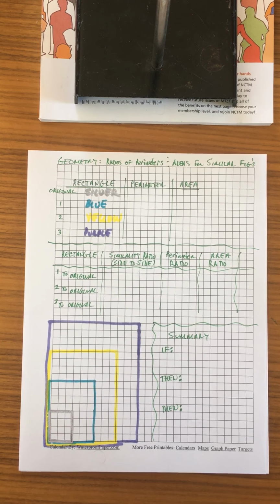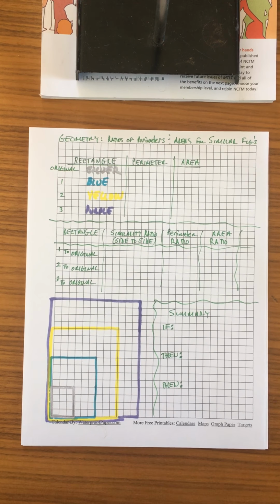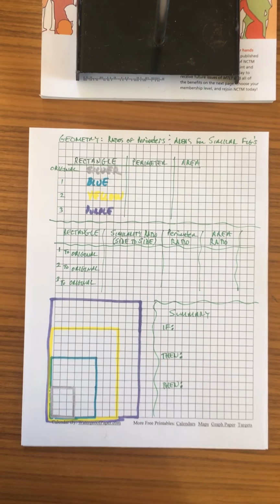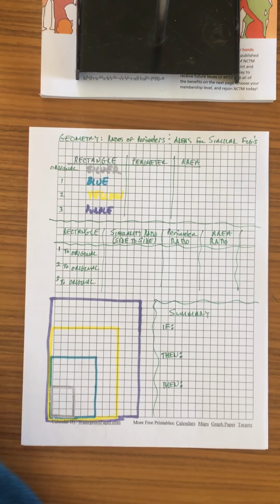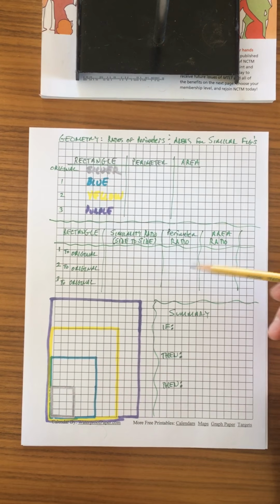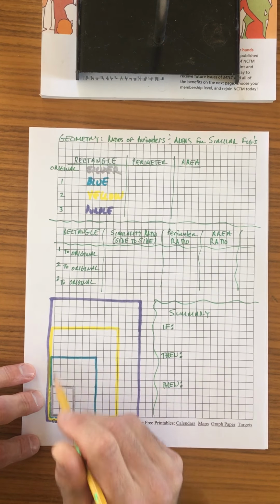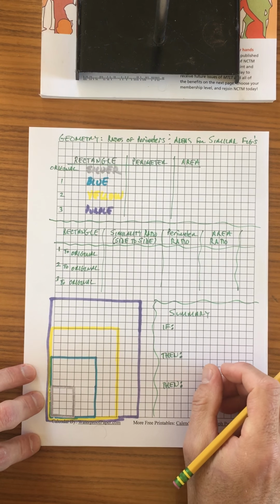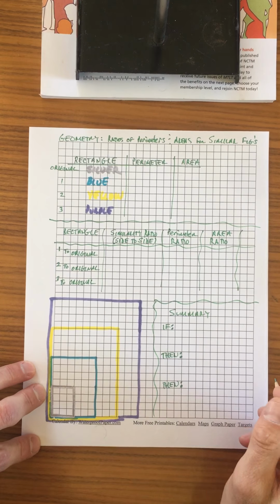Hey, Dave Stallman here, and I'm going to make a little video for geometry about how the ratios of perimeters and areas for similar figures are related to each other. What I want you to notice on this sheet are a couple of tables at the top of the page that we're going to fill out, and down here I have a series of 4 rectangles that are similar, which means that the ratios of their sides are all the same.